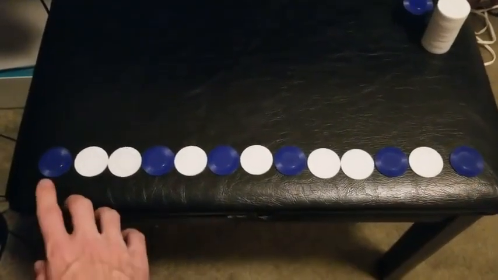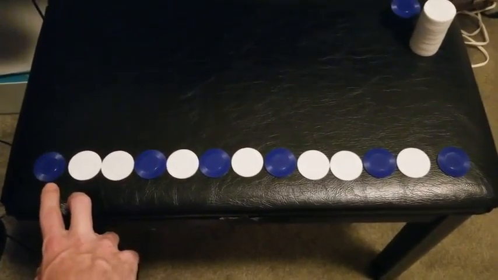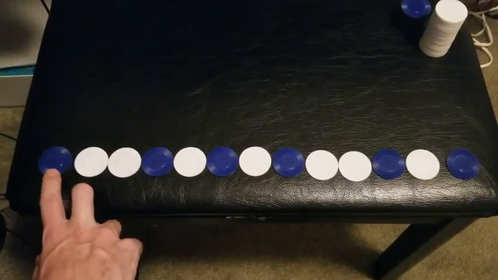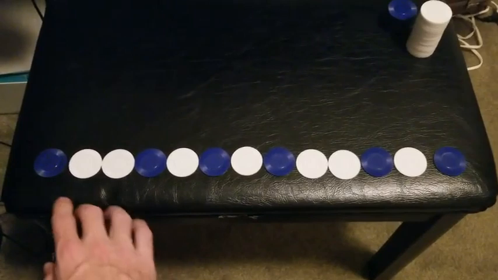If you count the chips, you have 13 total chips or notes that represent keys on a piano keyboard. The blue chips are black keys, and the white chips are white keys on the piano.